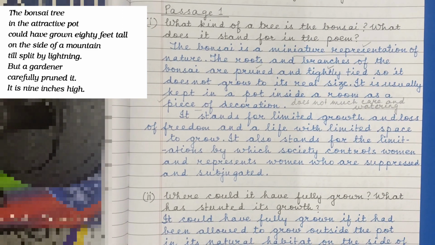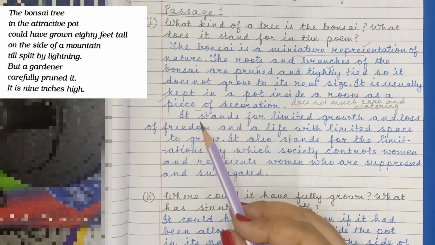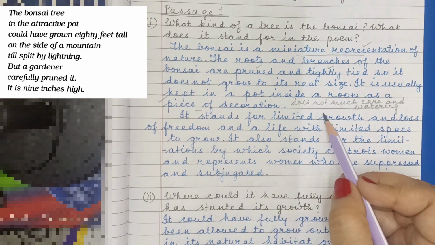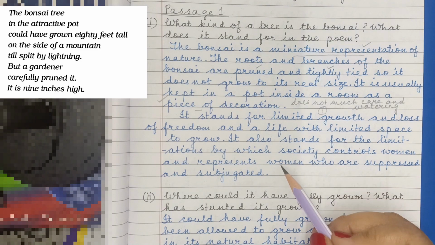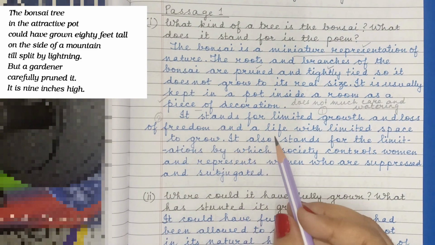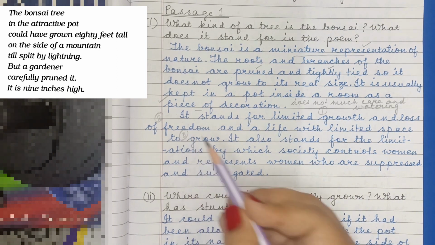What does it stand for in the poem? I have changed the paragraph. It stands for limited growth and loss of freedom. Very important. Number 1, limited growth, and number 2, loss of freedom. And a life with limited space to grow. This is point number 3.